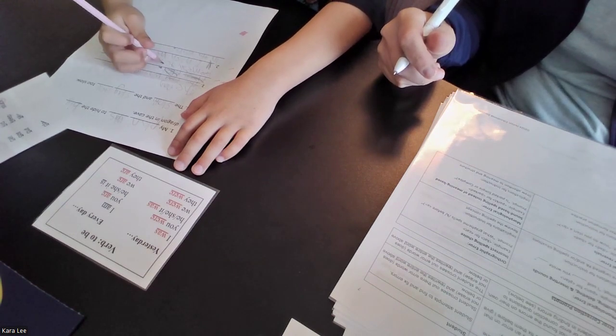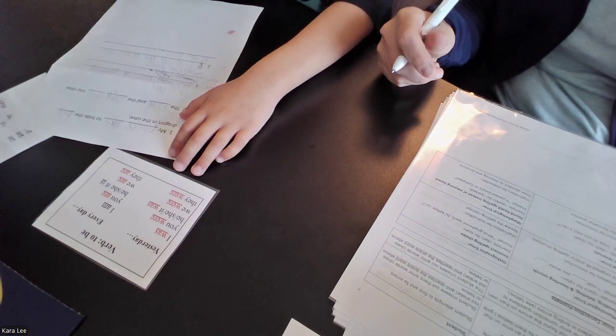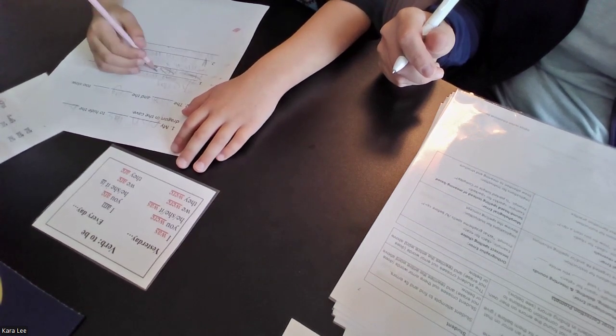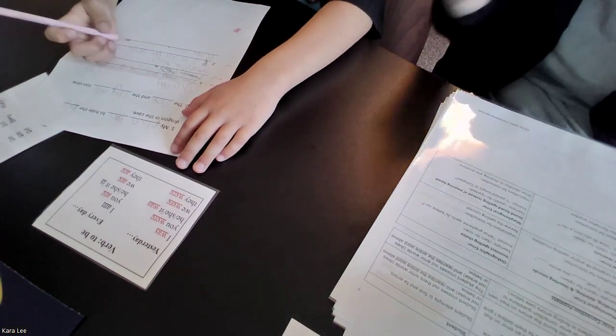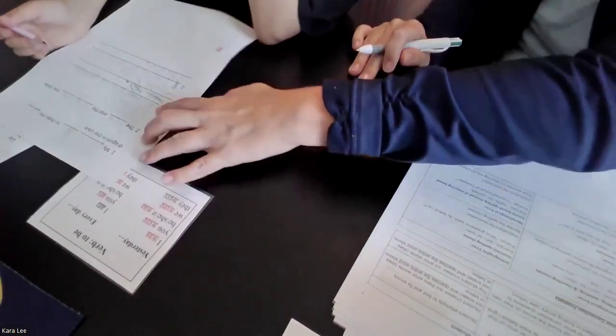C, L, O. Look at me. Cloth. C. Nice. Good job, Stella. You found it. Awesome. So read me that sentence again.